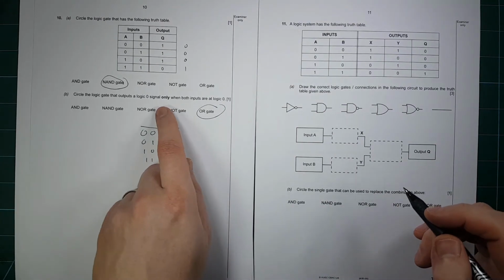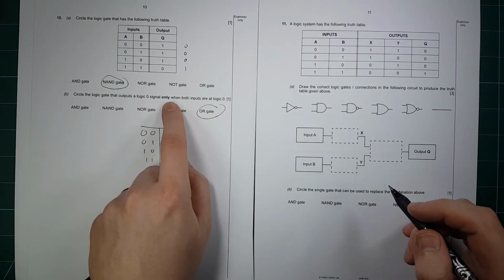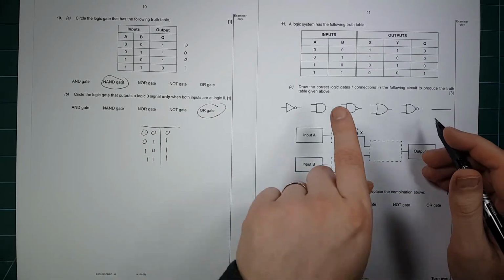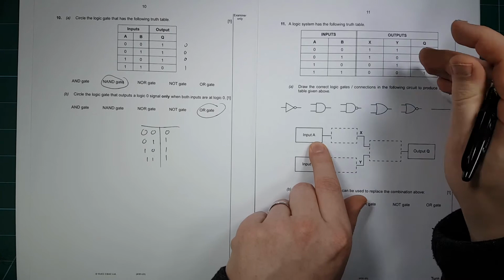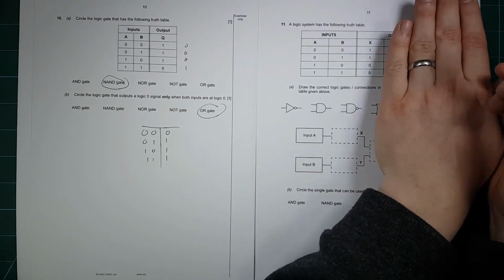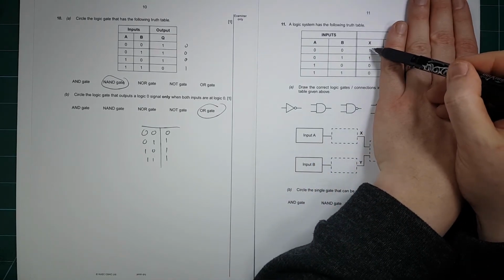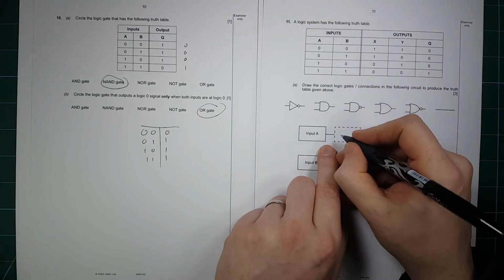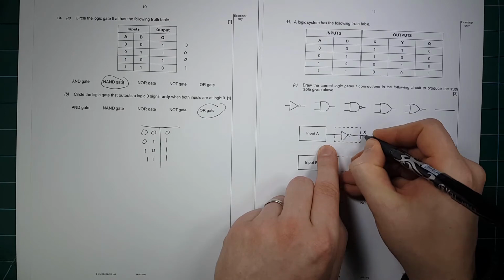I think it's often easier, instead of trying to understand the words here, just to draw a truth table. Right, here we look at X, and we'll see that X is just not of A. So we just need to put a NOT gate in there.